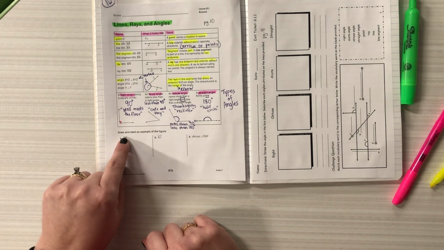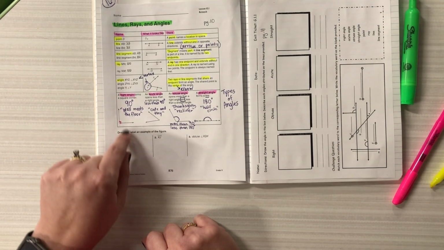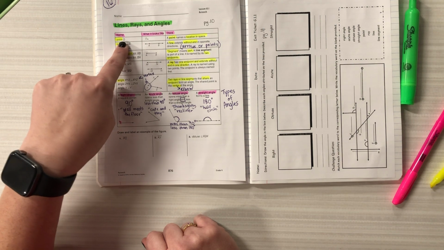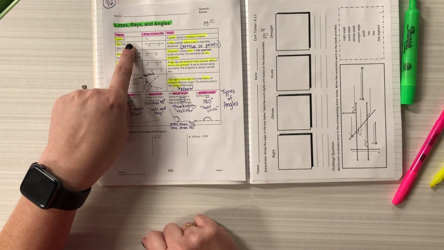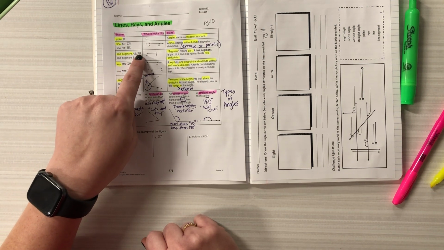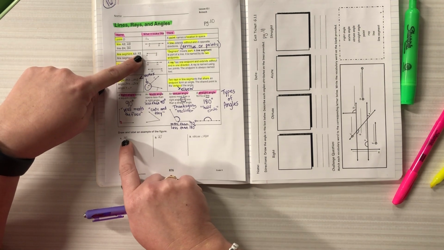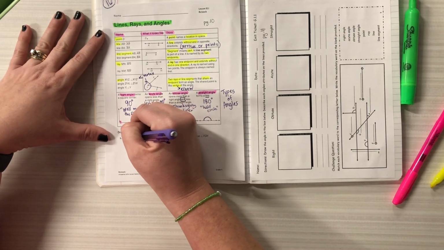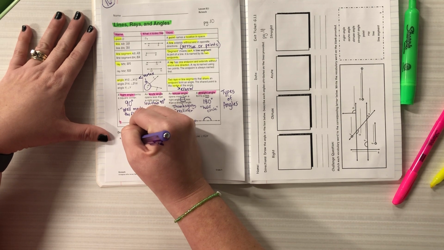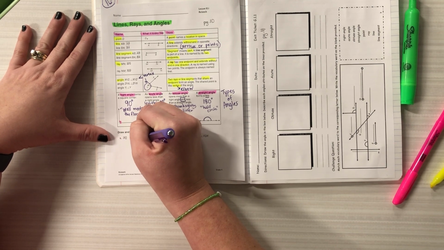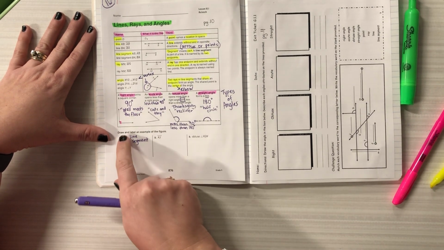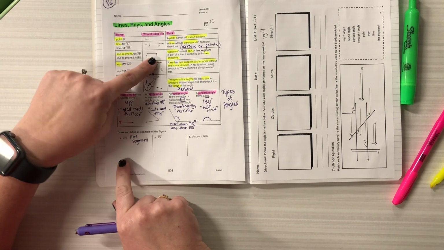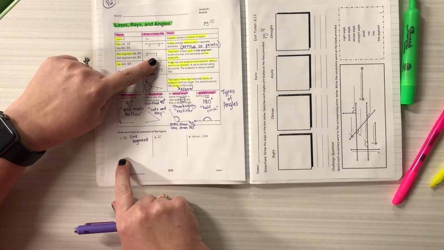It does not have any arrows, so I need to look. A point doesn't have anything above it. The lines have 2 arrows. The line segment has just a straight line, so that matches. So I'm going to write next to it line segment. And now I know that I'm looking at the example in the chart to represent a line segment.